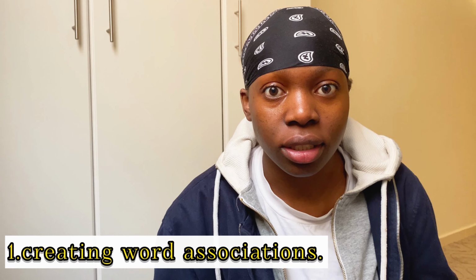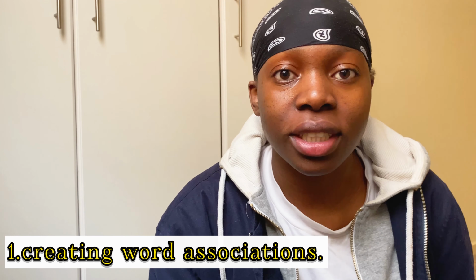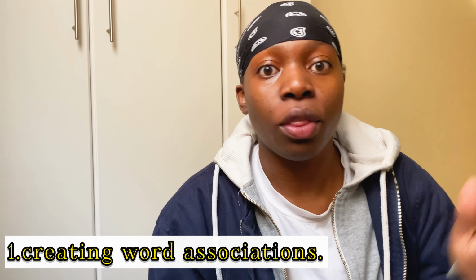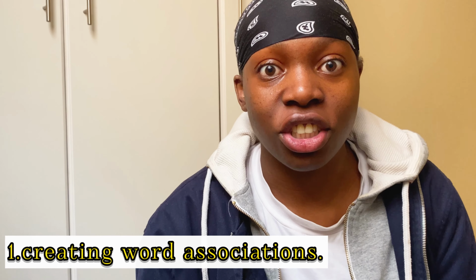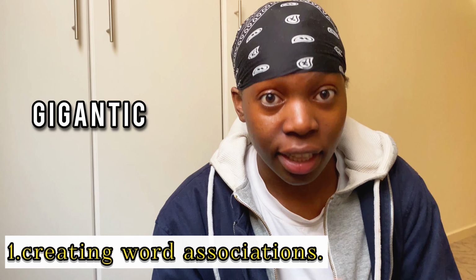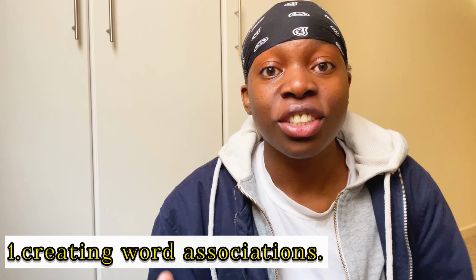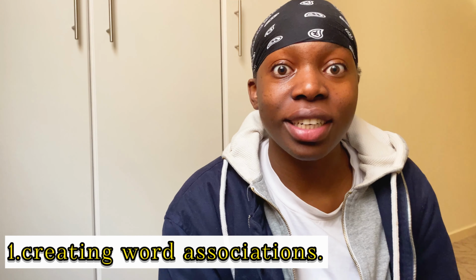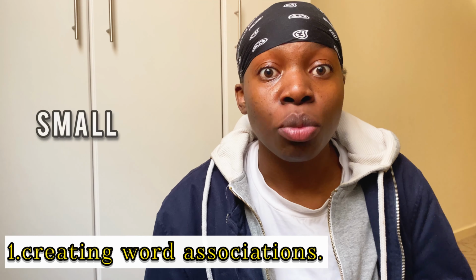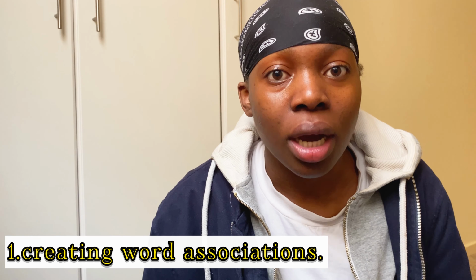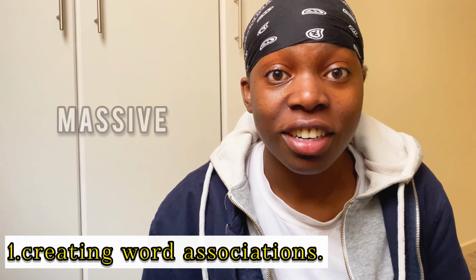The first way to improve your English vocabulary as a learner is by creating word associations. Associating a word to other words can help you easily remember other words or phrases. For instance, the word gigantic means large, right? Try creating a sequence of words using the word gigantic. Some of the words that can relate to that word include huge, small, medium, tiny, massive.